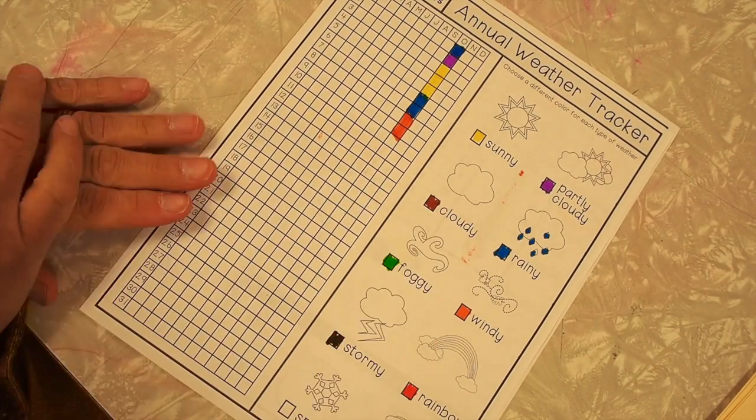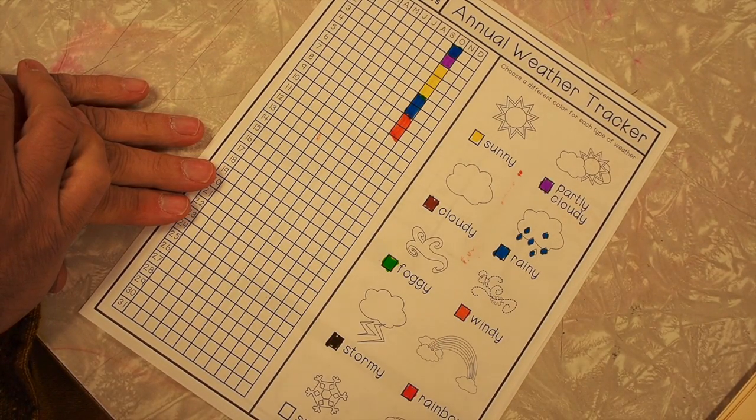So enjoy filling out your weather journal. I will be anxious to see what you find out.